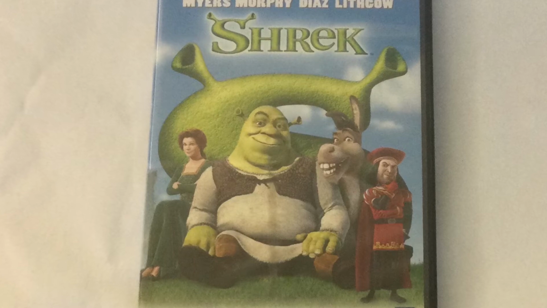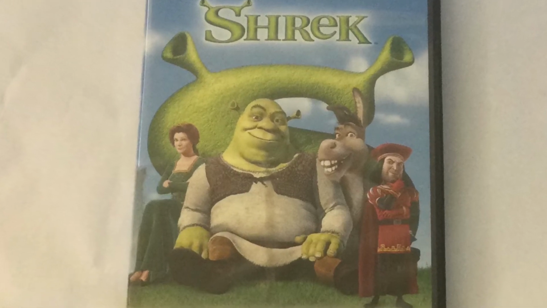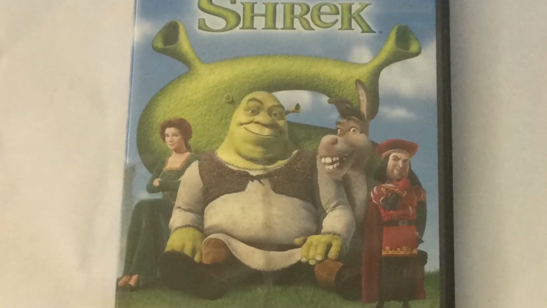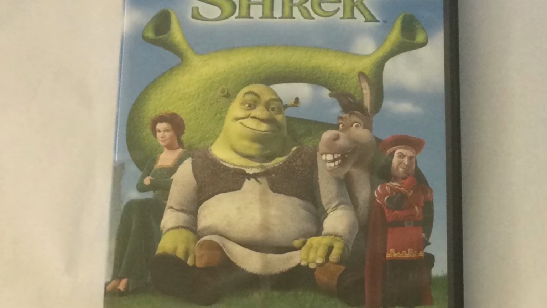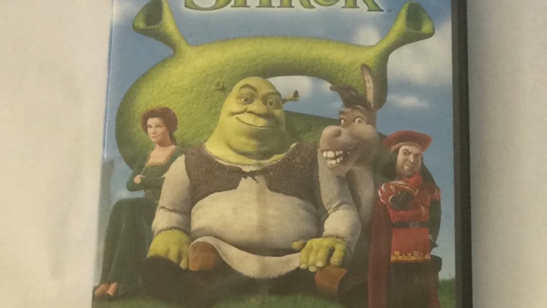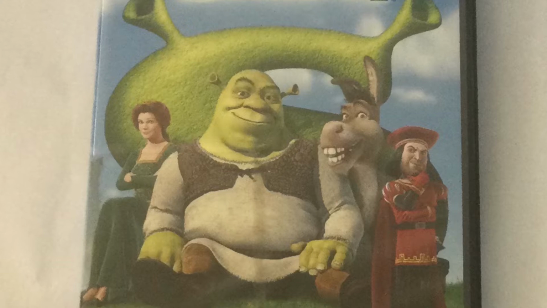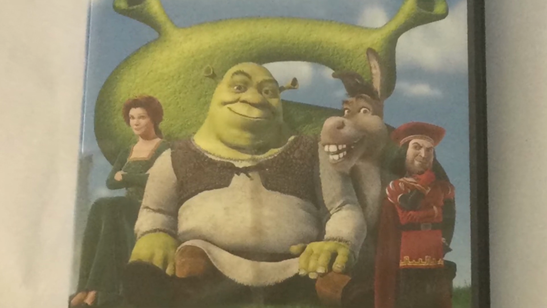The rectangular prism that you will be calculating density for is a DVD case for our good buddy Shrek here. On the following images, you will see the mass and the length, width, and height.